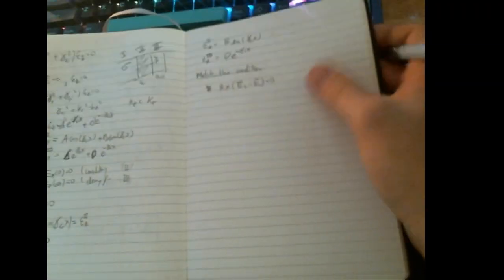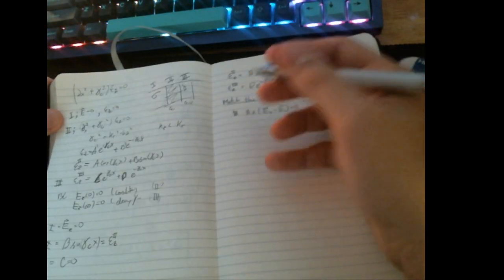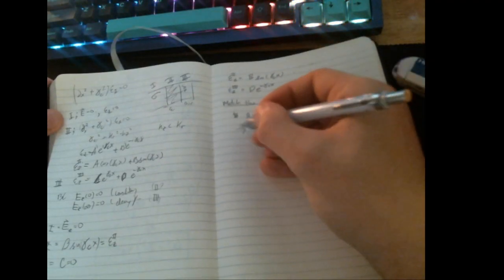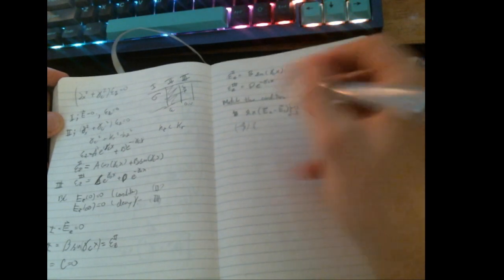This is from the matching boundary conditions on dielectric systems. So we're going to have x cross y, that's going to be minus y hat, but it doesn't matter because it's 0. And this is at x equals d.